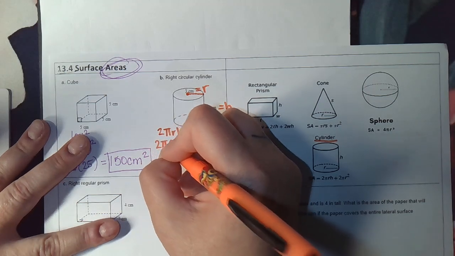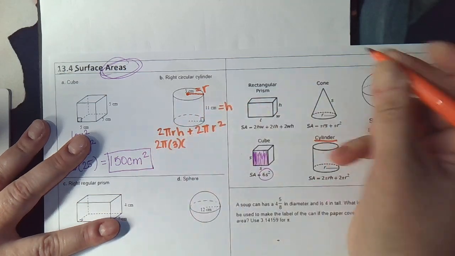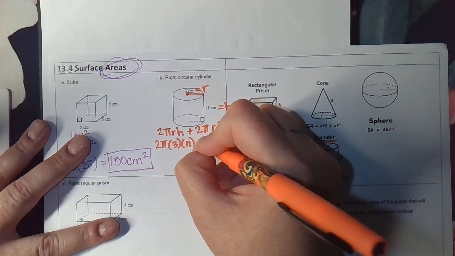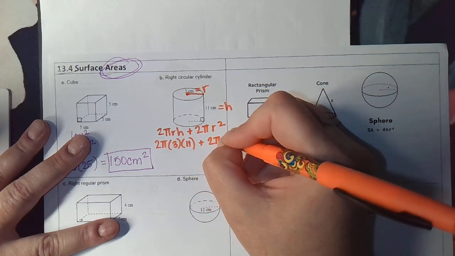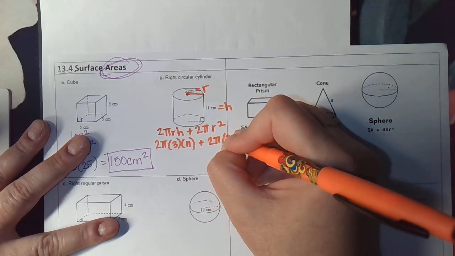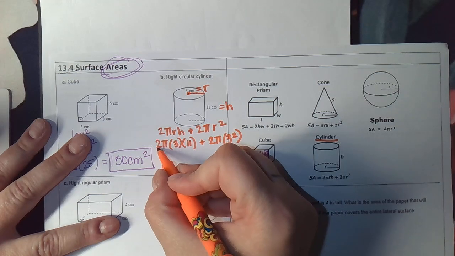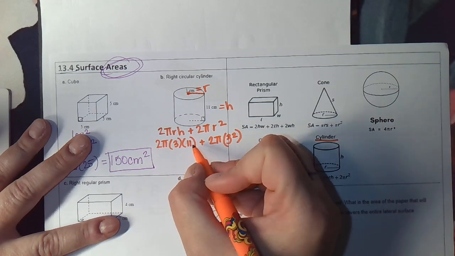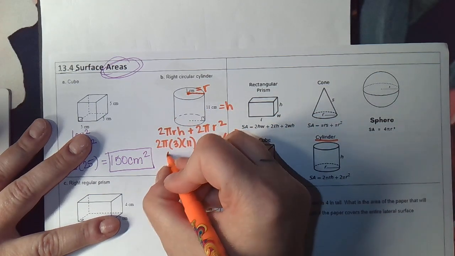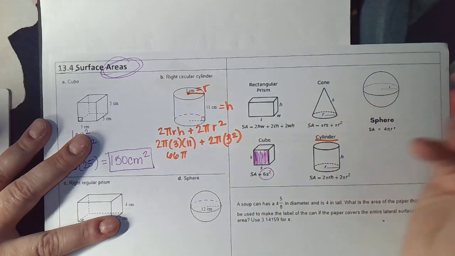We get 2 pi times 3 times 11 plus 2 pi times 3 squared. Okay, now we're going to multiply all the numbers together. 2 times 3 is 6 times 11, 66 pi. Let's keep going.